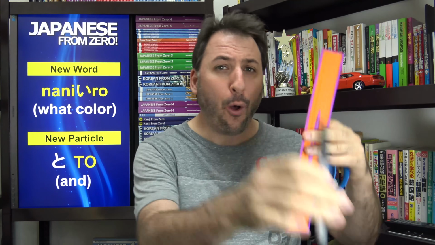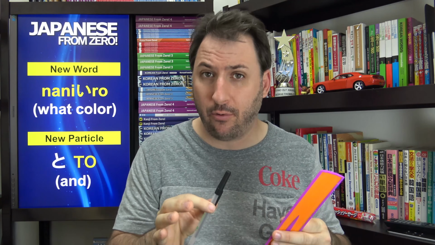Okay? And we need to know the particle to. To is one of the easiest particles. There's nothing ambiguous about it. It just means and. Okay? And you just put it in between any noun. So for example, we'll just do this in English. I would say scissors, to, ruler, to, pen. It comes in between every noun, not just the last one. Like in English, we'd say scissors, rulers, and pen, but Japanese says scissors, to, ruler, to, pen. All right, and we will have an example of that coming up in a second.